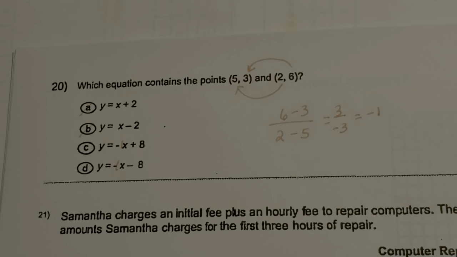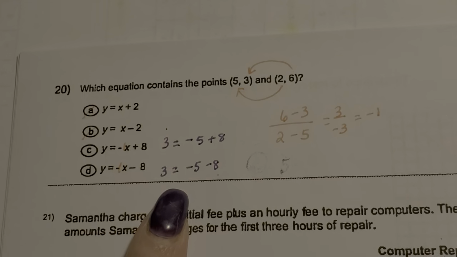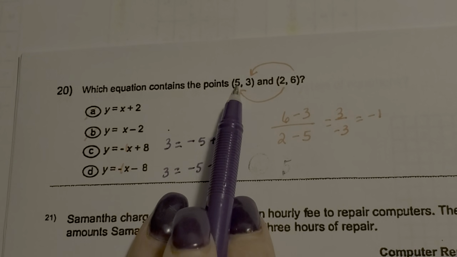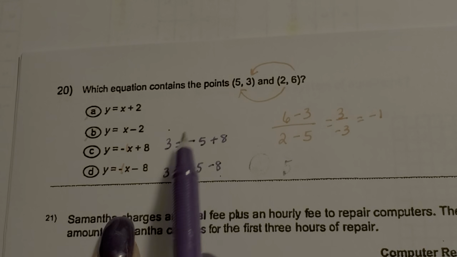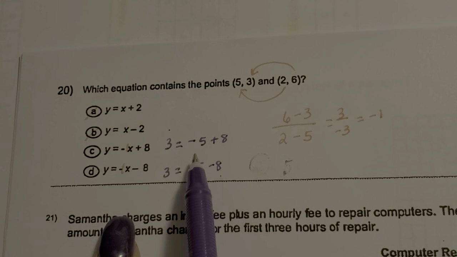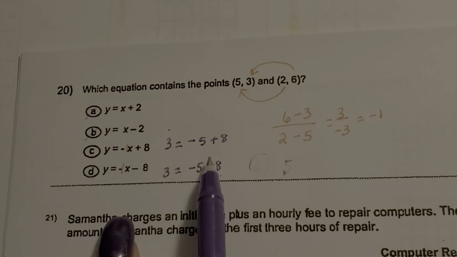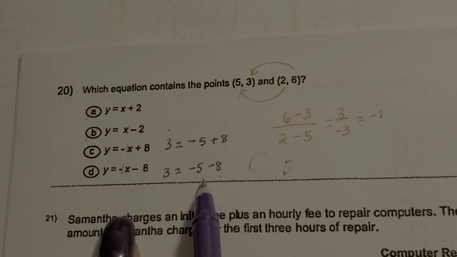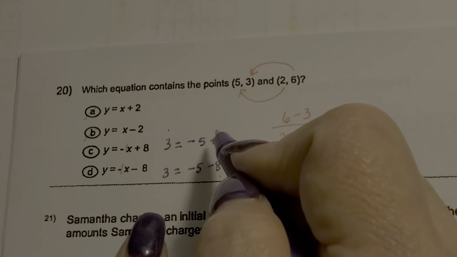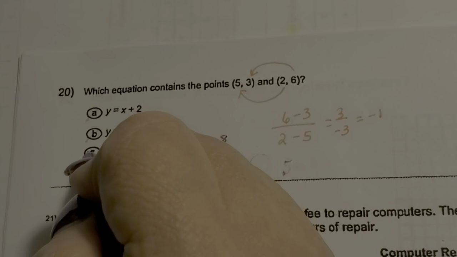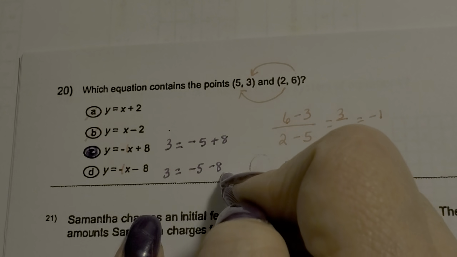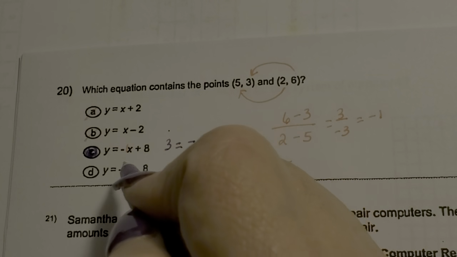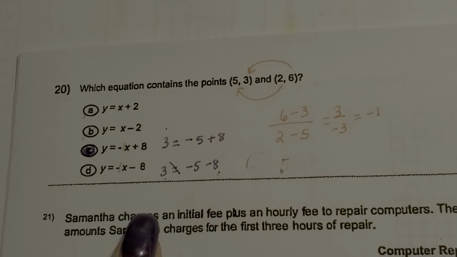A and B do not. If we substitute the ordered pair 5, 3 into each of these two possible equations, 3 being the y and 5 being the x, the only one that is correct is C, because -5 plus 8 is 3. -5, -8 is -13, so this is not correct.